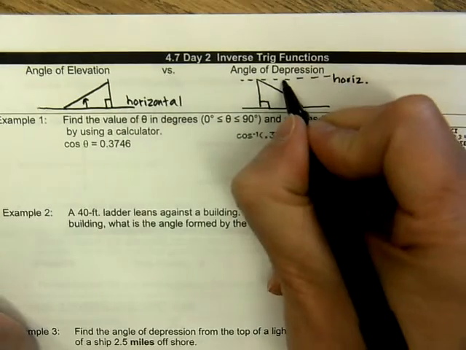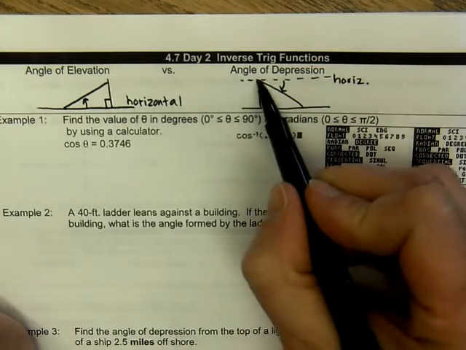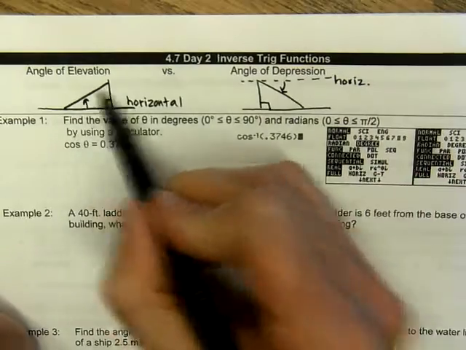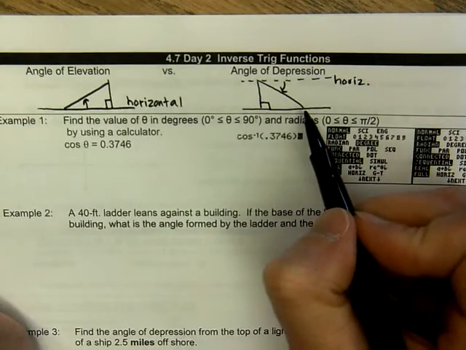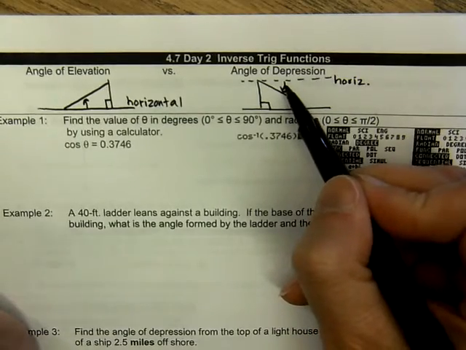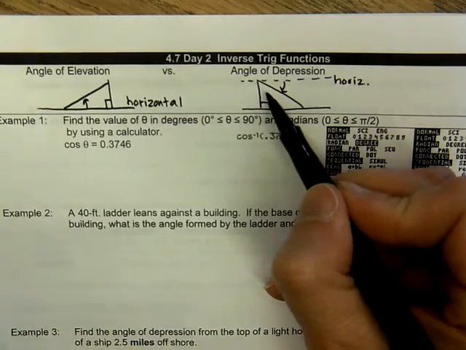And then from there you drop downwards. That's your angle of depression. So notice the angle of depression is this horizontal reference line and the hypotenuse. So in both cases, the hypotenuse is always used. But that angle is outside the triangle. We don't want that one. We need the angle inside the triangle because that's the figure we're actually working with.